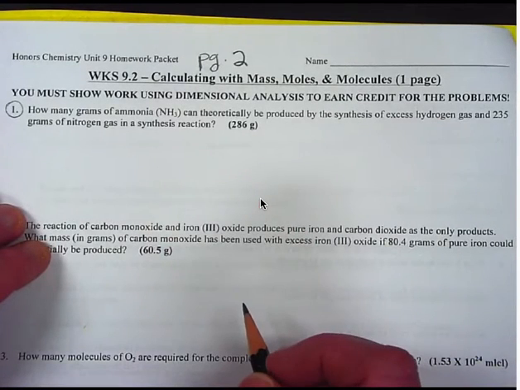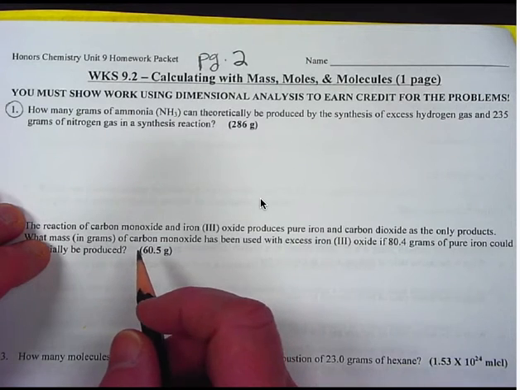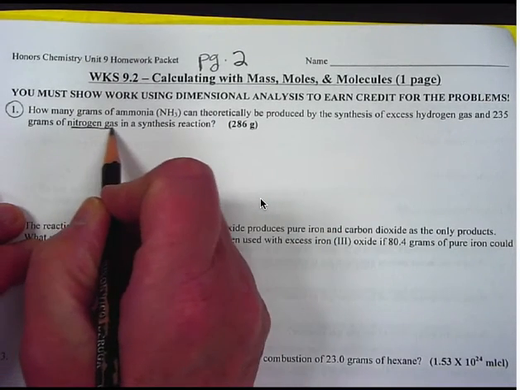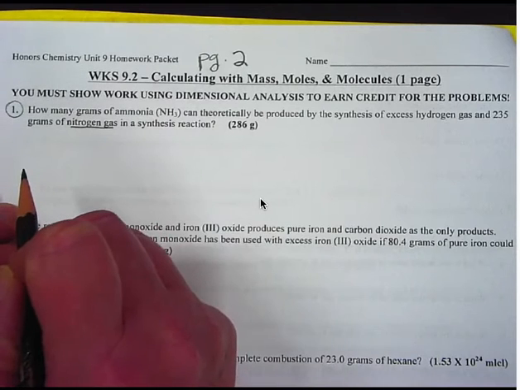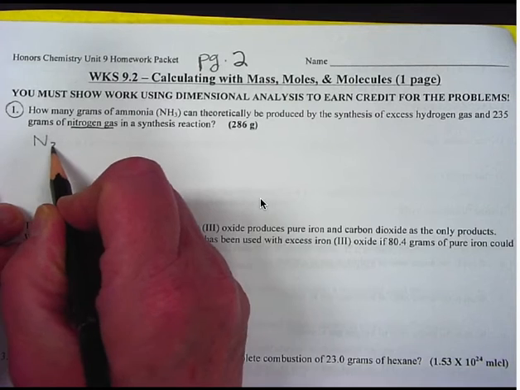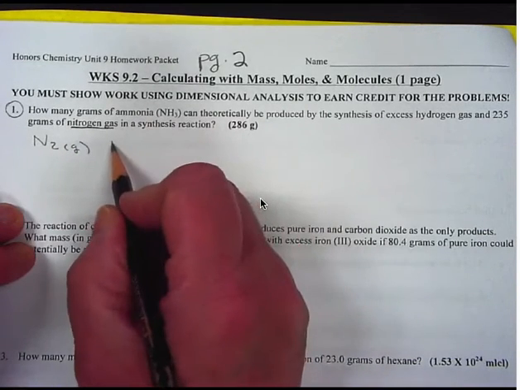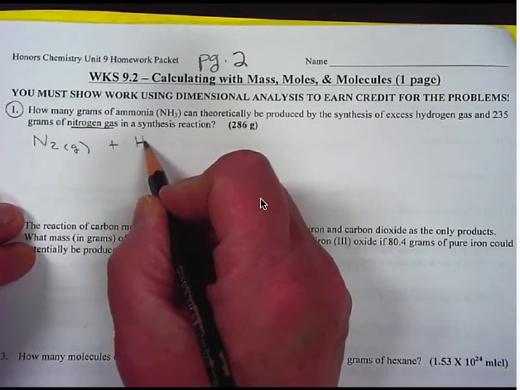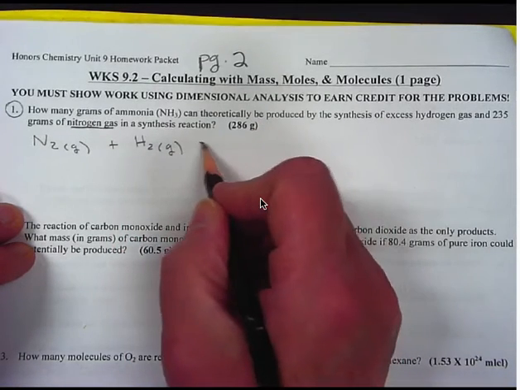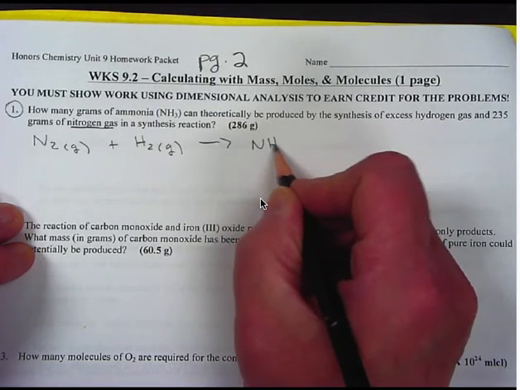So first we need to come up with our balanced chemical formula, and we are taking nitrogen gas and hydrogen to synthesize NH3, which is ammonia.